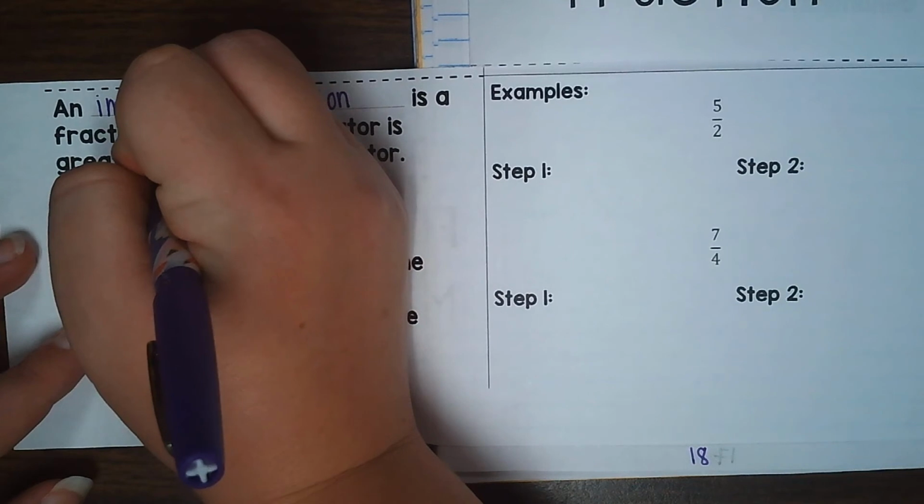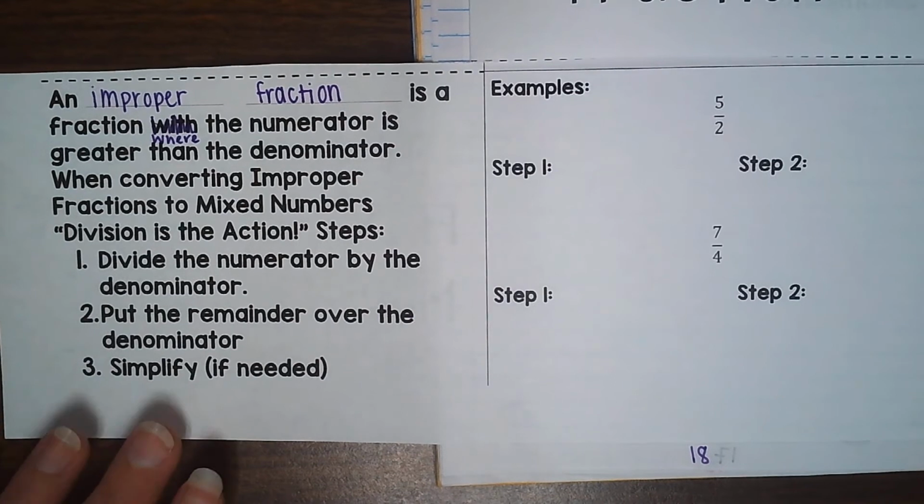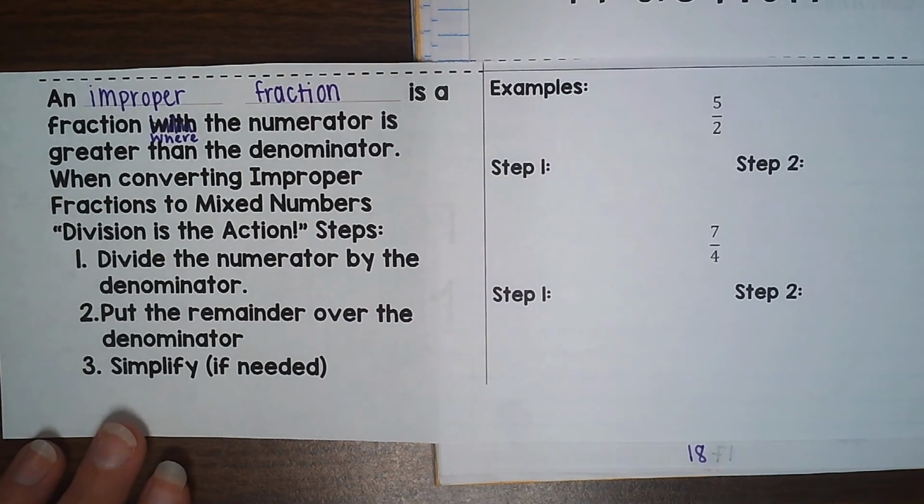So if we want to write where, that sounds more grammatically correct. Where the numerator is greater than the denominator. When converting improper fractions to mixed numbers, division is the action. Our steps are to divide the numerator by the denominator and to put the remainder over the denominator, then simplify if needed. Okay.